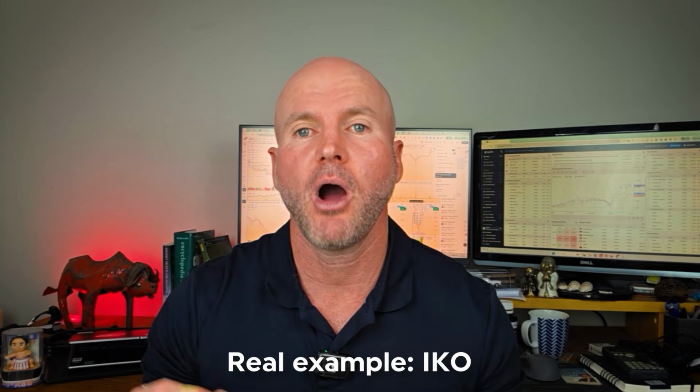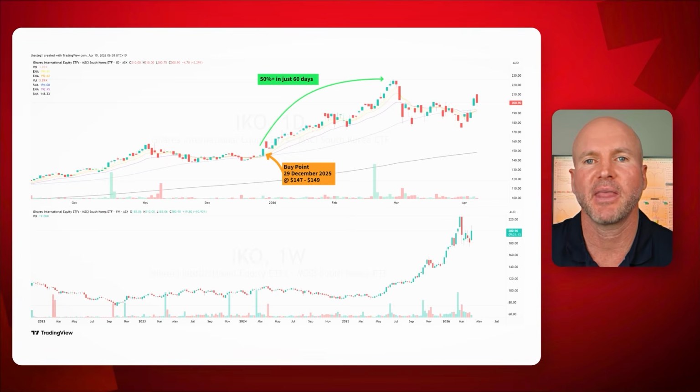And now a real example, IKO. This is what it looks like when the ETF isn't being bought at the first sign of weakness, but after the correction has already started to resolve. The double bottom gave the reference point. The trend line break showed the decline was ending. The pivot breakout gave the entry. From that setup, IKO ran more than 50% in 60 days.